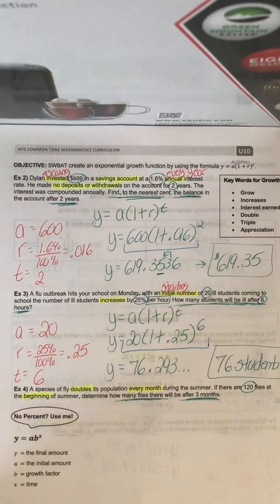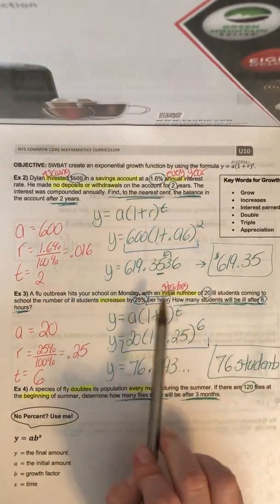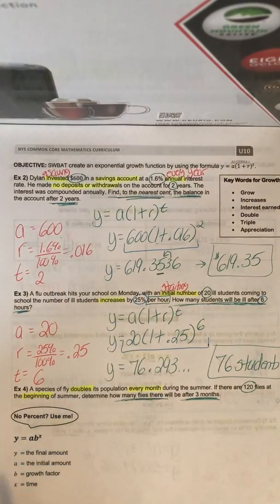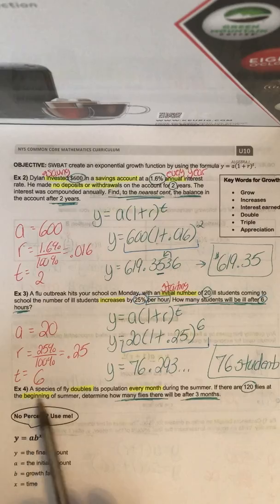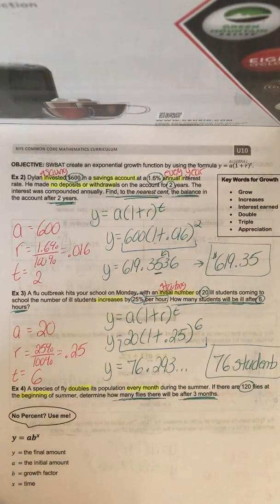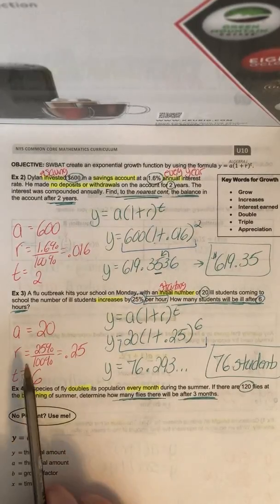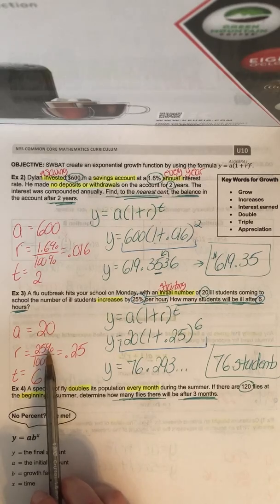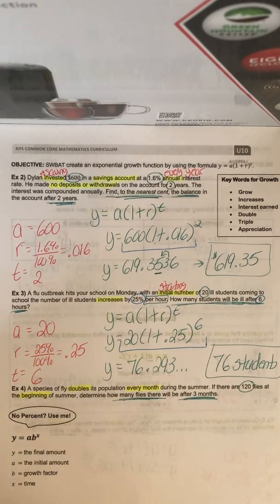All right. I don't know if you guys are seeing this, but all the other problems we've worked on so far had percents. Example 2, example 3. If you look at example 1 on the first page, there was 6%. I don't see any percents here. I don't know if you do, but I don't. So now I'm like, oh my gosh, what am I going to do? Because I know that R is supposed to be my percent written as a decimal, and there is no percent. Don't worry, guys. We got you. You're just going to use a different formula instead.